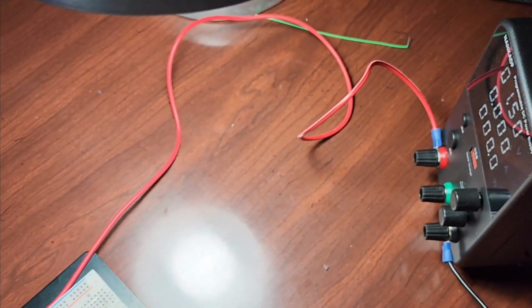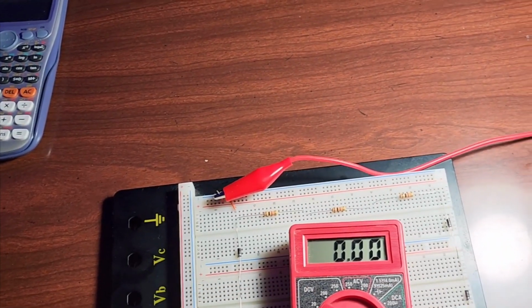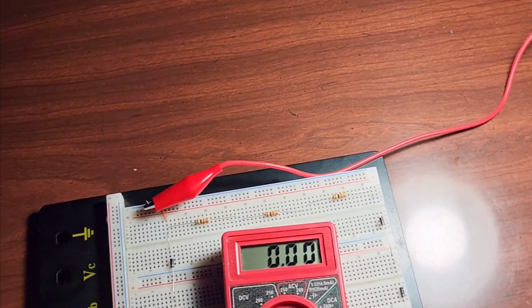Sorry if that's loud. I should see the instructions to change the sound because that's kind of annoying.